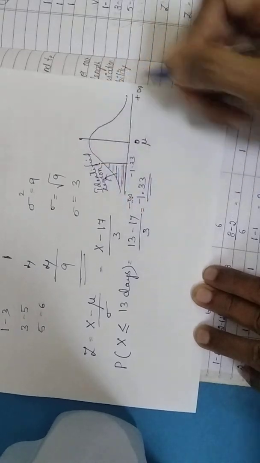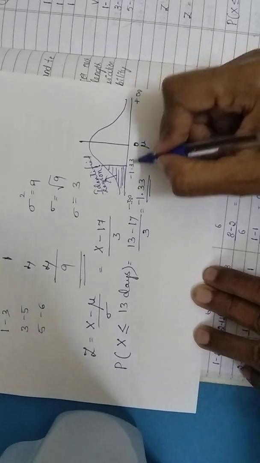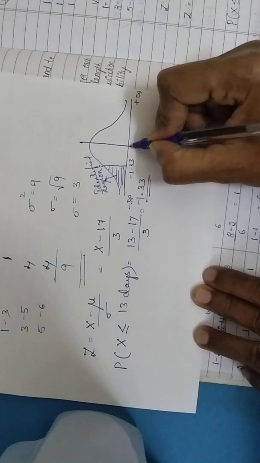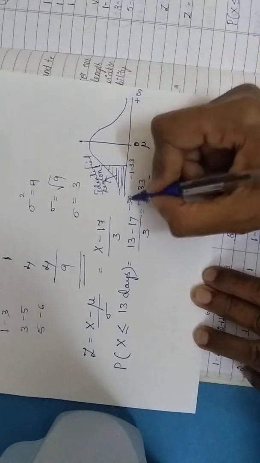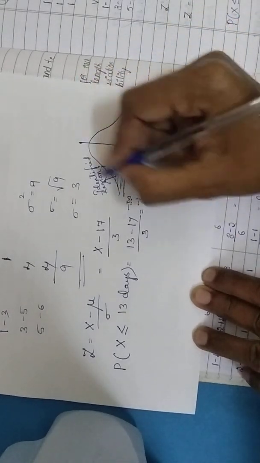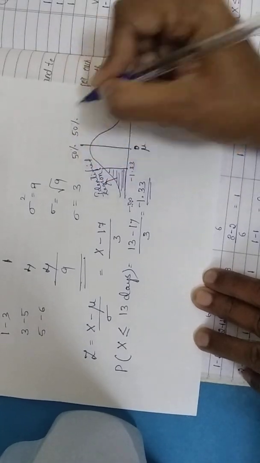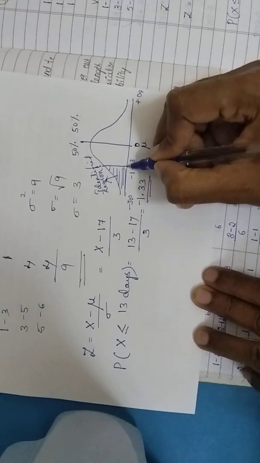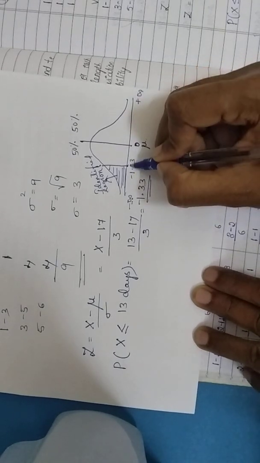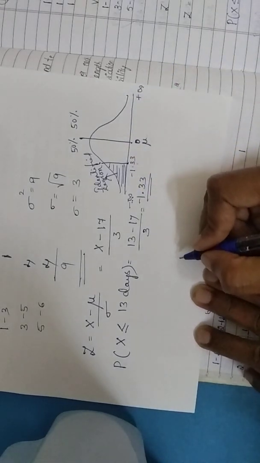The point here is that in the standard normal distribution table, I will be able to get the values from here to here. If you take the standard normal curve, this whole region is 50% and here it is 50%. So I will be getting values from 0 to minus 1.33. This whole region is 0.5.